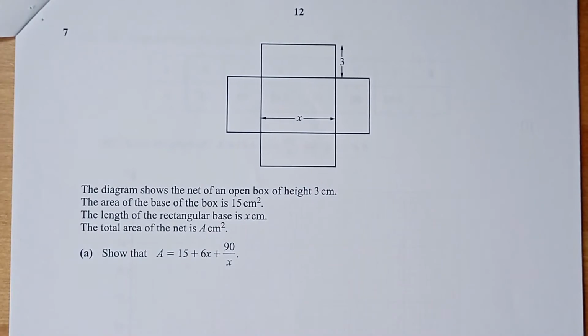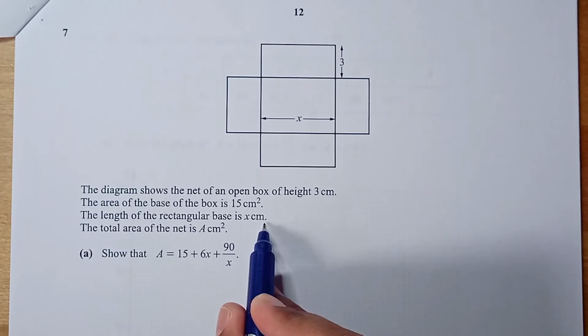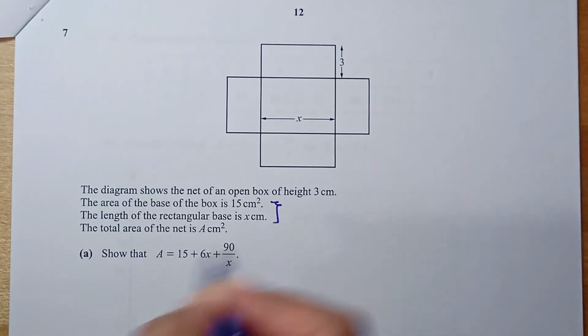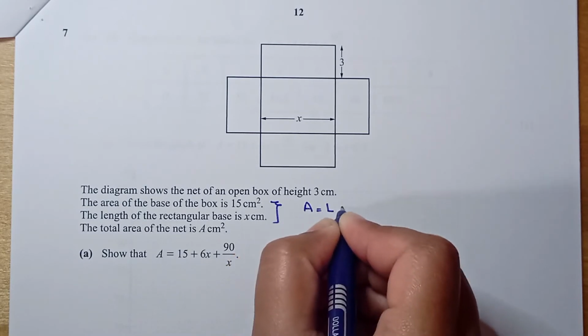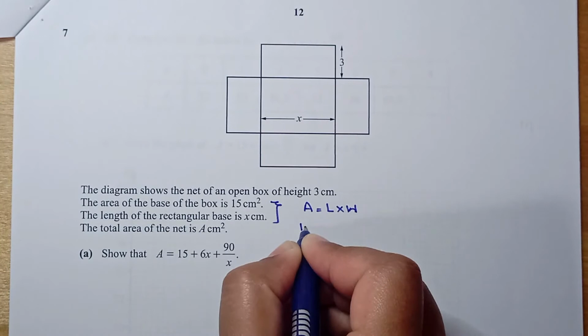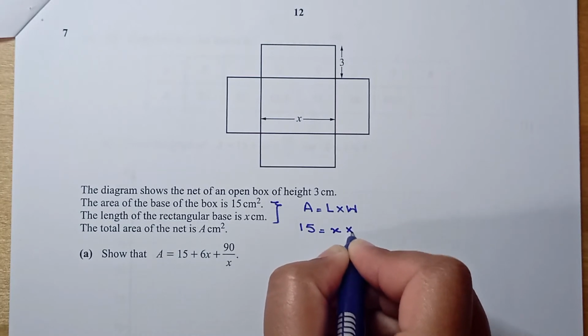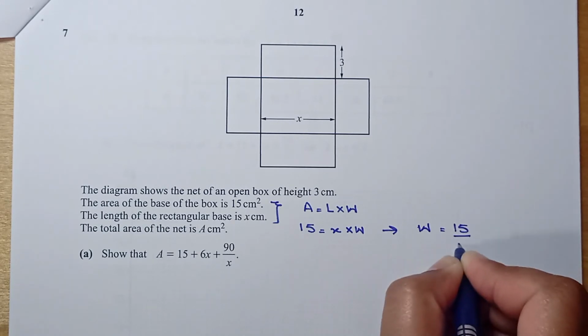Question number 7. The diagram shows the net of an open box of height 3 centimeters. The area of the base of the box is 15 centimeters square. The length of the rectangular base is x centimeters. So the length is x and the area of the base we have given. By using these two statements we can find out the width. The area of a rectangle is length times width. The area of the base is 15 centimeters square. They said the length is x and let's say the width is w. So what is the width? The width is 15 by x and the length is x.